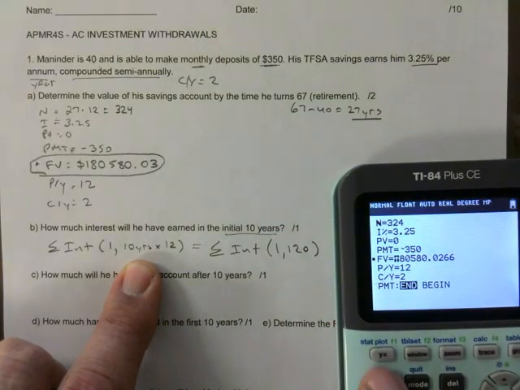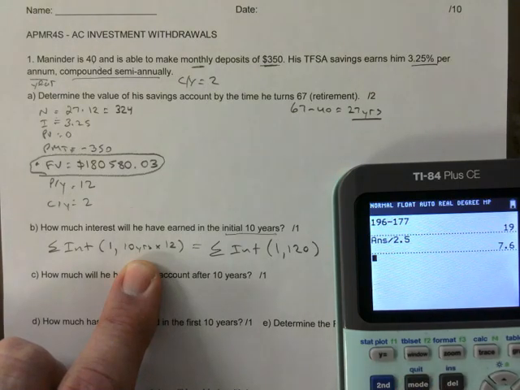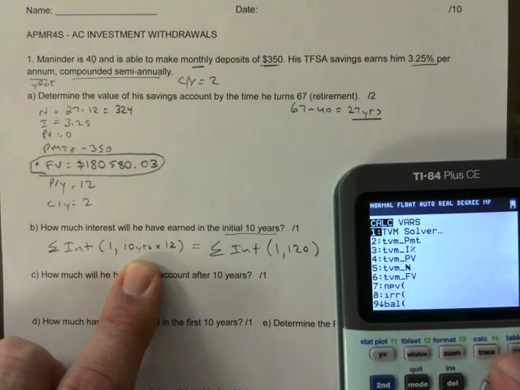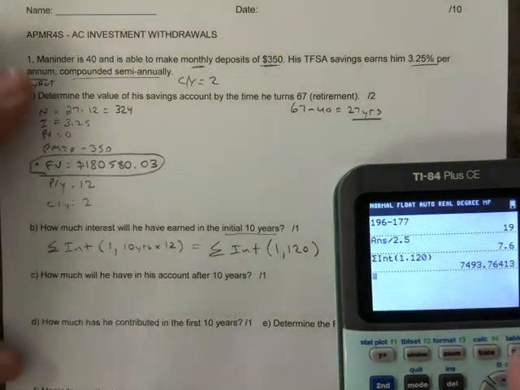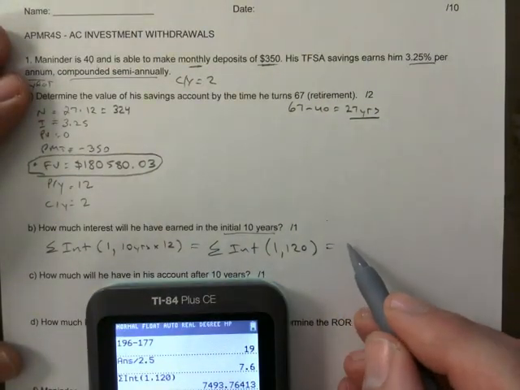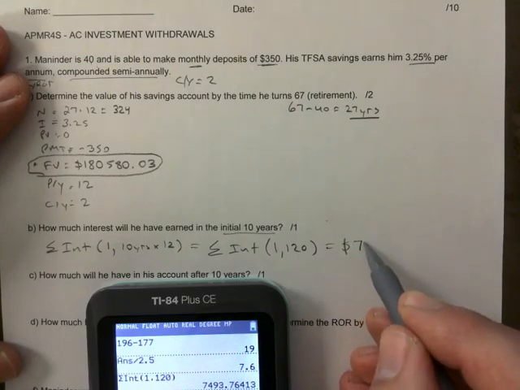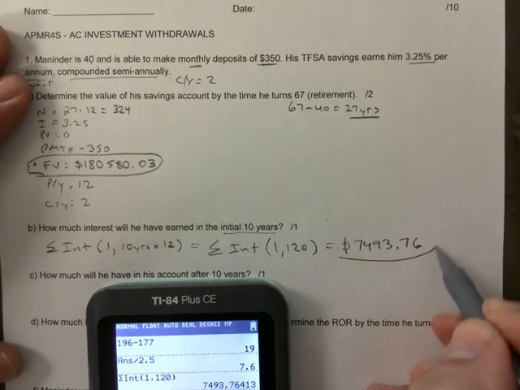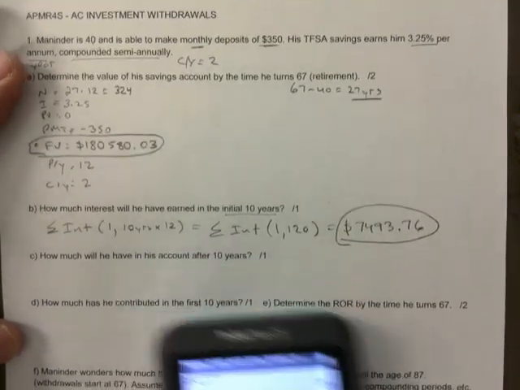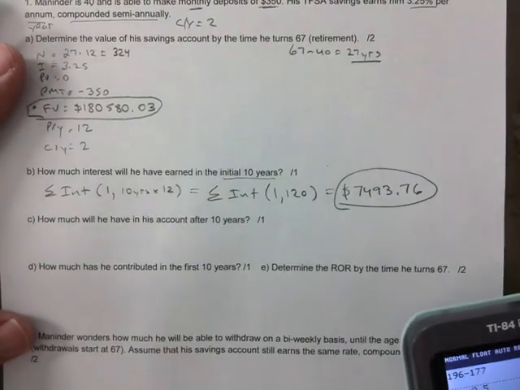So you quit this screen, leave whatever is on there. You got to go apps, apps, finance. I go arrow up and I find sum of interest. 1 to the 120th. So you will have earned, or Maninder will have earned this much in interest after 10 years. 1 mark for that. That's all or nothing, by the way.